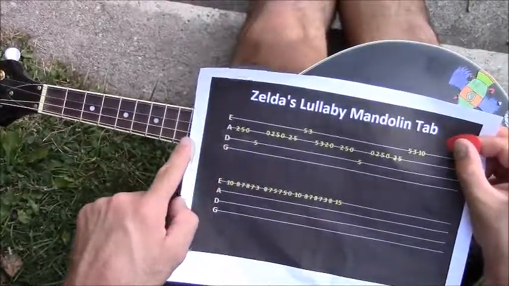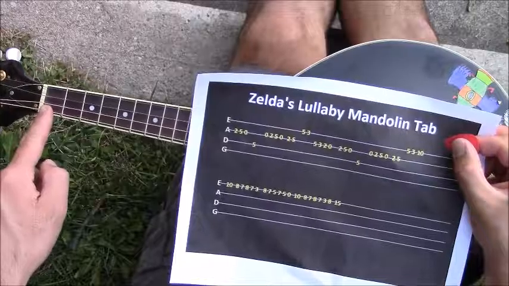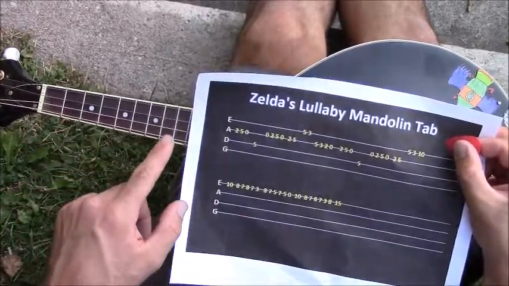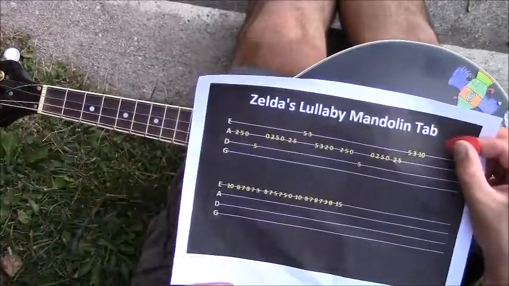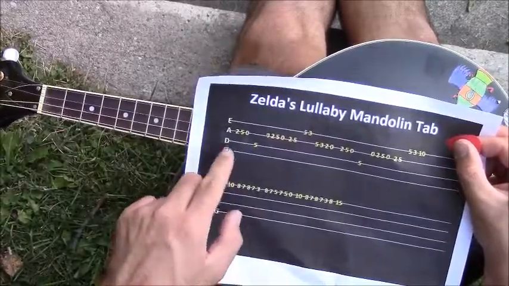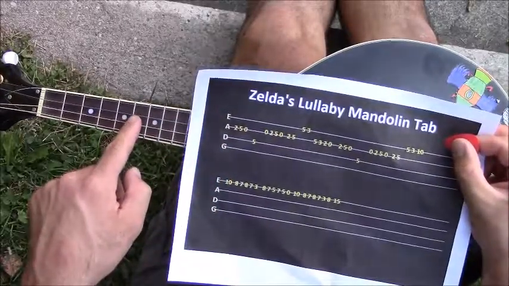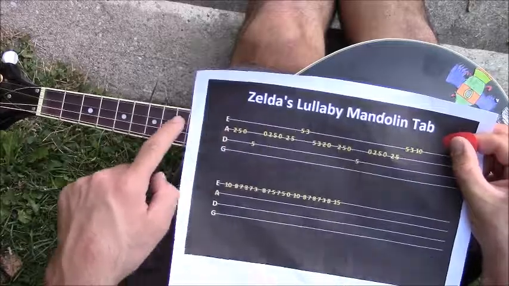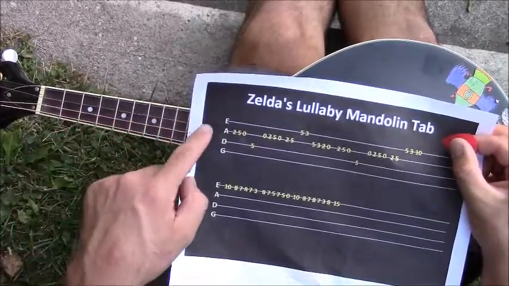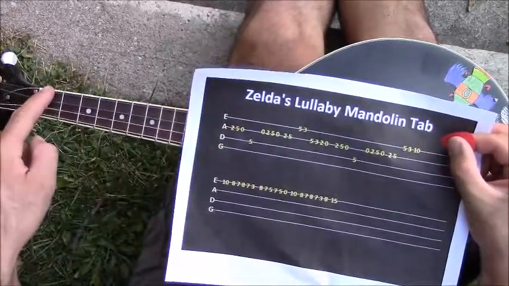Your G string lines up with your G strings, or if you're like me, just a singular string, because obviously most of you guys have 2 strings. Your D string lines up with your D strings, your A string lines up with your A strings, and your E string lines up with your E strings.